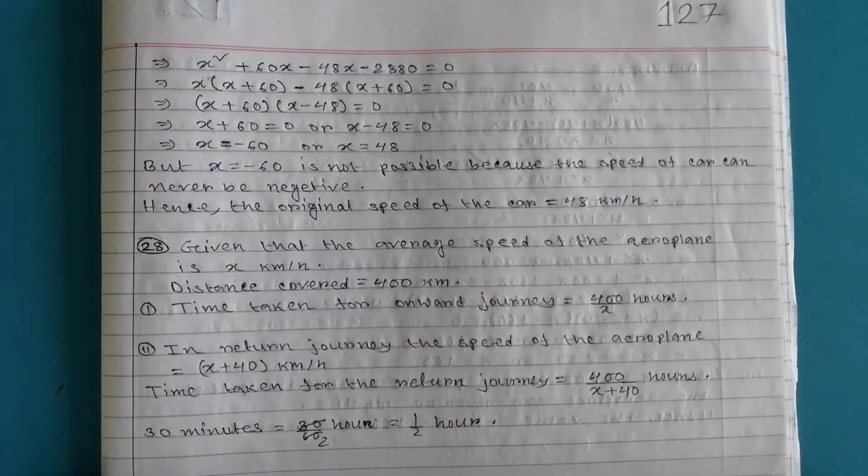Okay, now come to the next question, that is question number 28. In question number 28, it is given that an aeroplane covered a distance of 400 km at an average speed of x km per hour. On the return journey, the speed was increased by 40 km per hour. Write down an expression for the time taken for the onward journey and the return journey. Okay, if the return journey took 30 minutes less than the onward journey, write down an equation in x and find the value. Okay, so what is given?